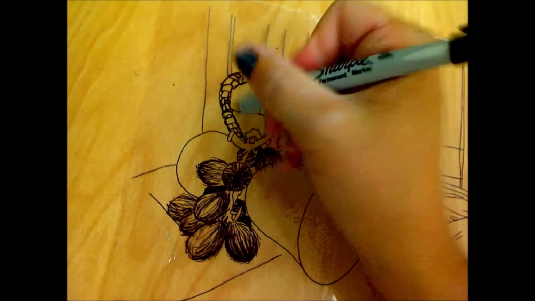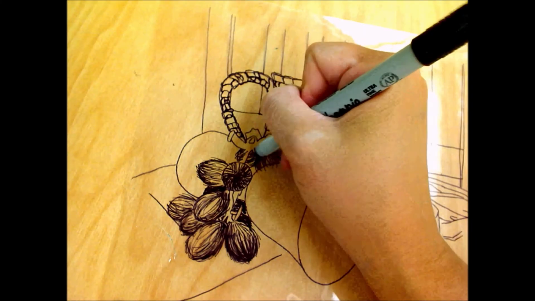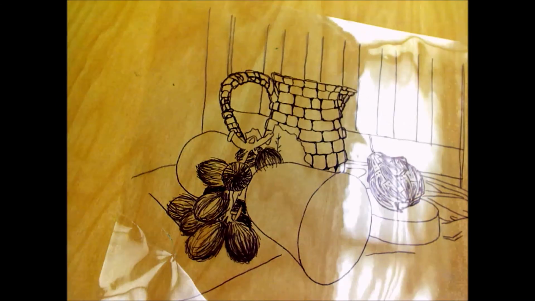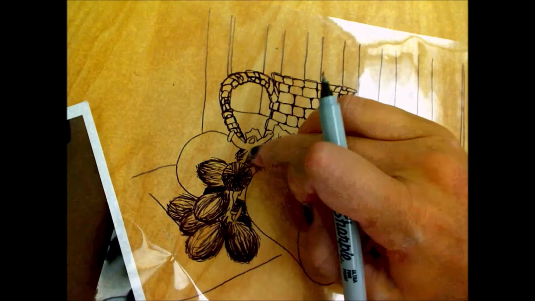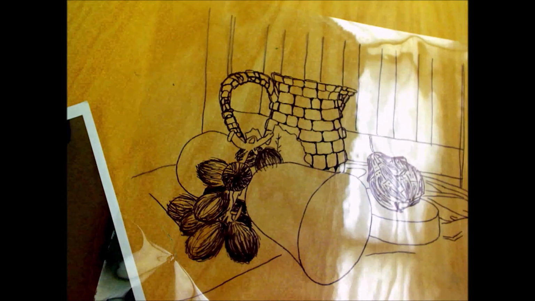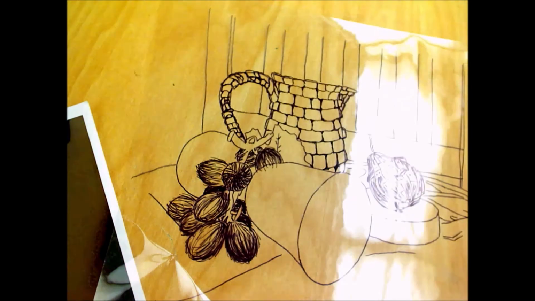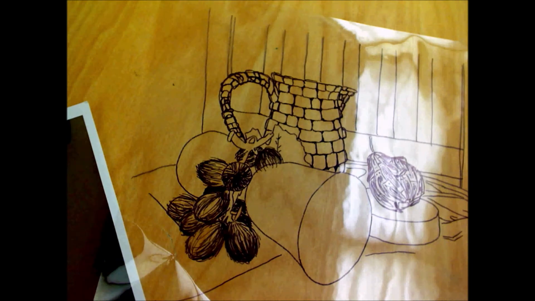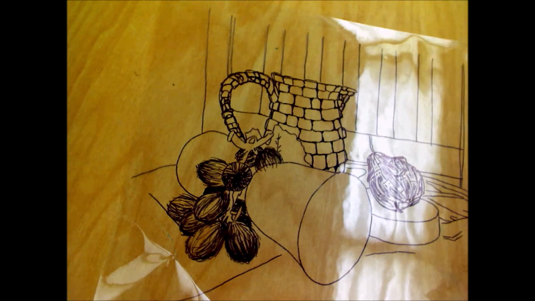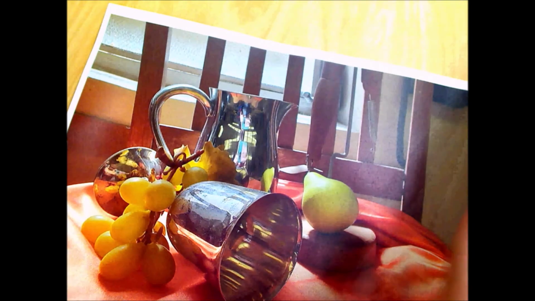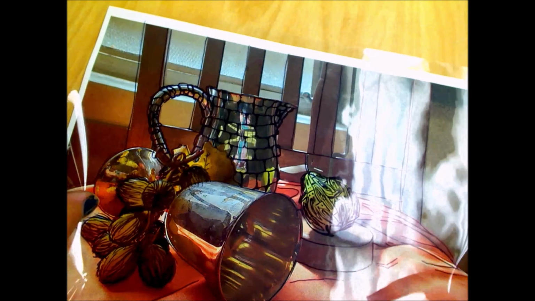Okay, so I can go back and I can clean that up later with an Expo marker or actually a little bit of hand sanitizer on a Q-tip would be really precise, and I think would clean that up just fine. I'll show you that towards the end. But now I'm going to apply my shadows on the bigger forms. So I'm going to lay this back over there. And again, it's just some hatch work.